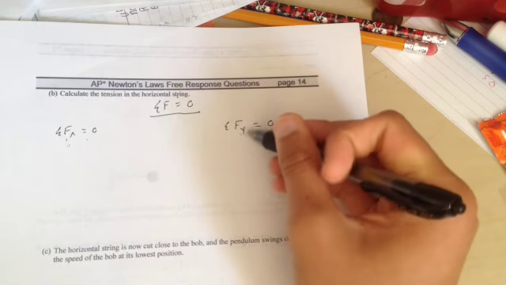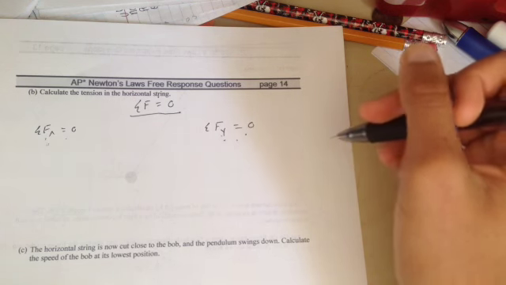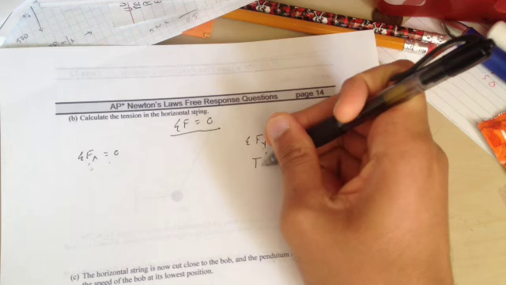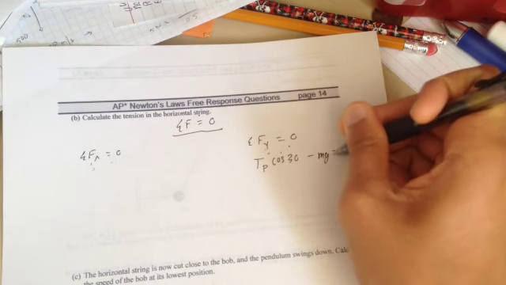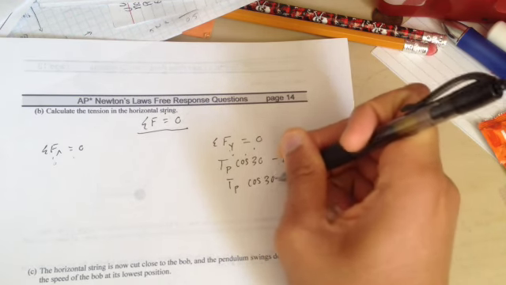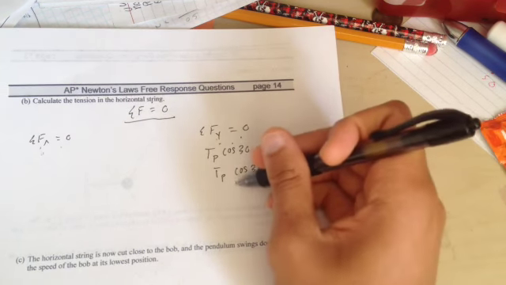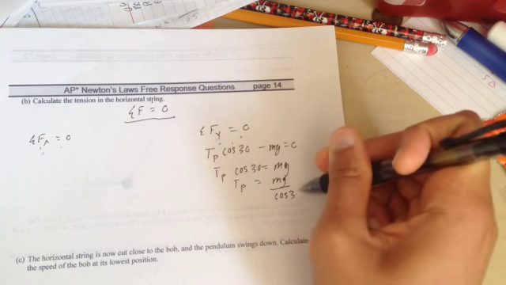We know a bit more about F net of y because there's mg and there's the tension of the pendulum in the cosine direction. So tension of pendulum cosine 30 minus mg is equal to 0. In other words, tension of pendulum cosine 30 is equal to mg. So we can set this up to be tension of pendulum is equal to mg over cosine 30 degrees.